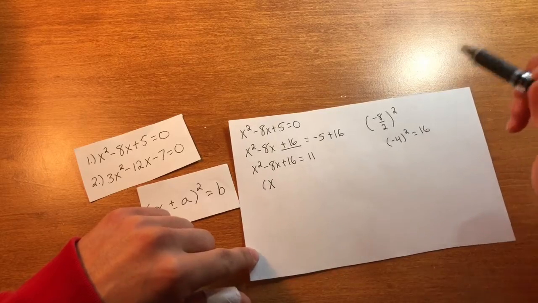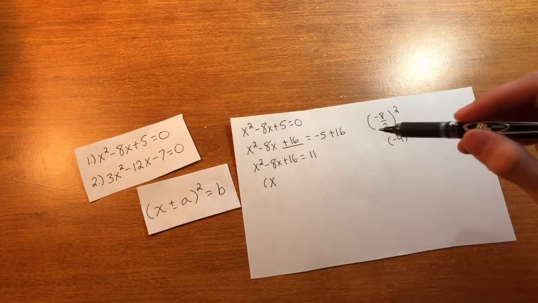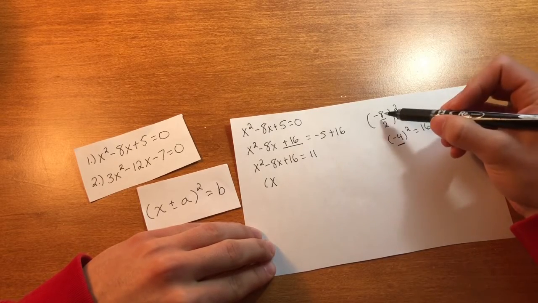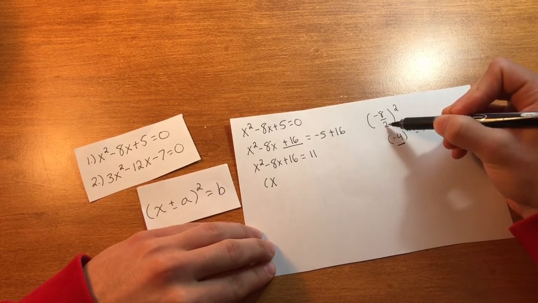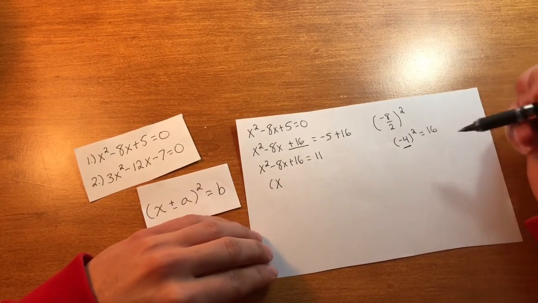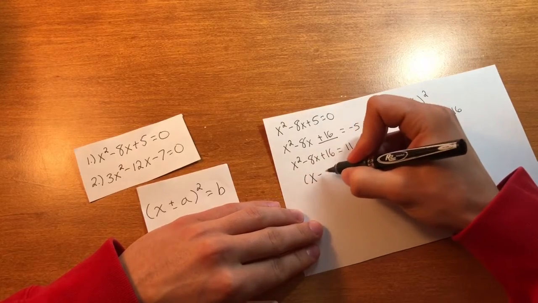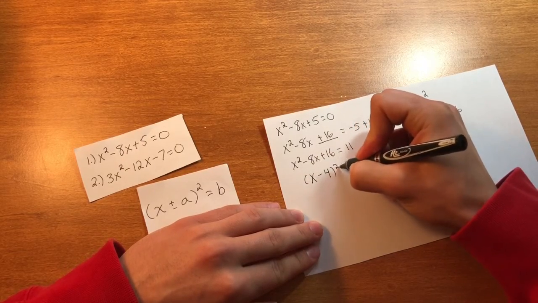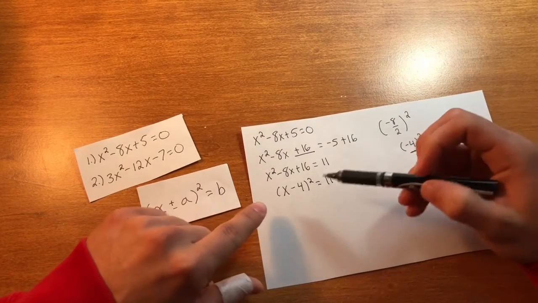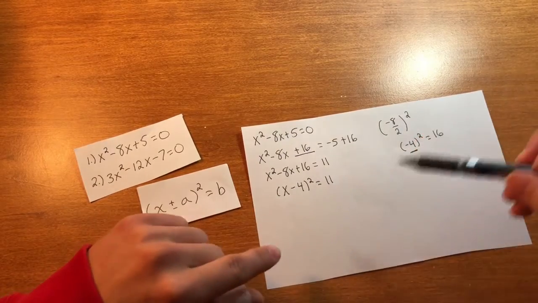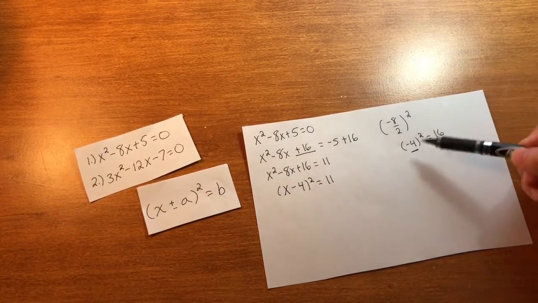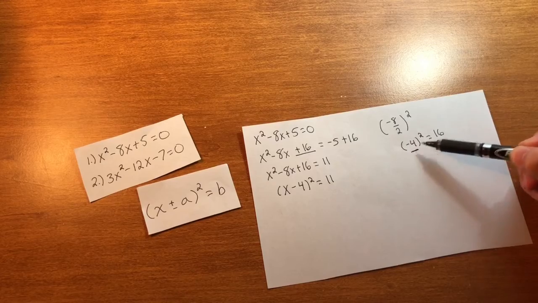What you're going to find is the number that you're going to put inside the parentheses here is always going to be this number here, right? It's going to be -8 divided by 2, which is -4. It's always going to be that number, which is pretty cool. So now I'm just going to put that number in. So it's going to be (x - 4) squared equals 11. And if you want to do x minus 4 times x minus 4, those are the factors, you'd get right back here. So that's something important to note. It's always going to be this number here.